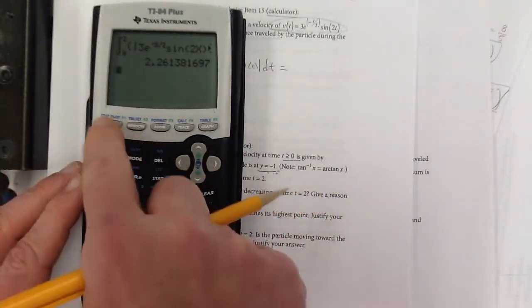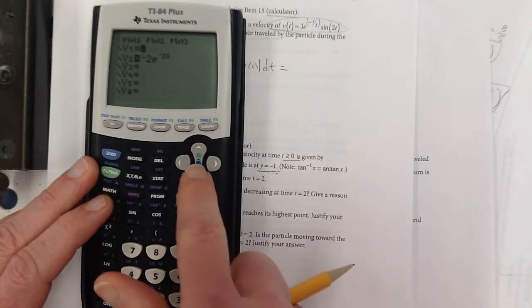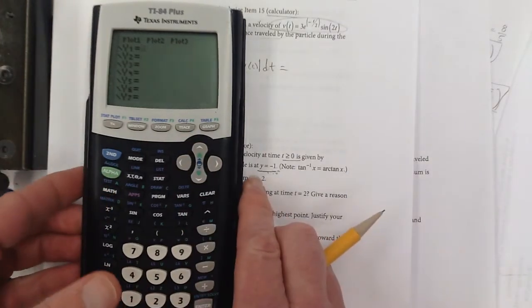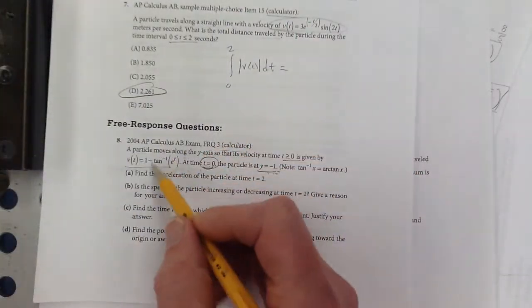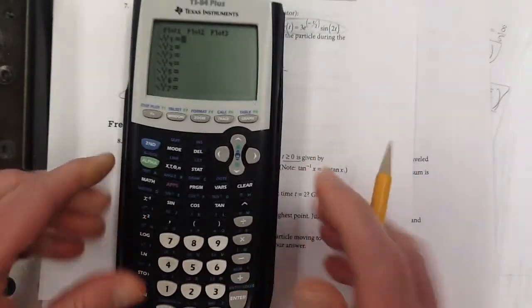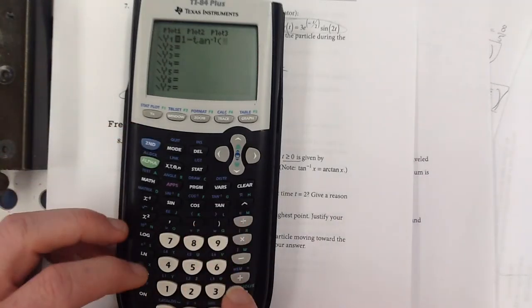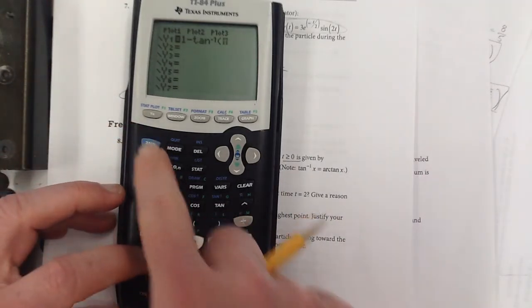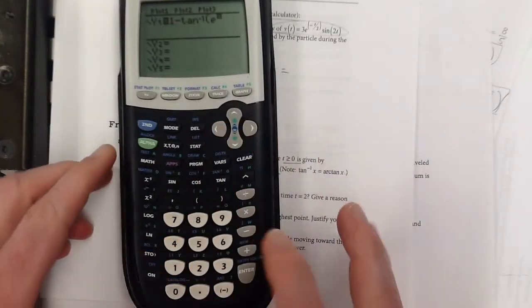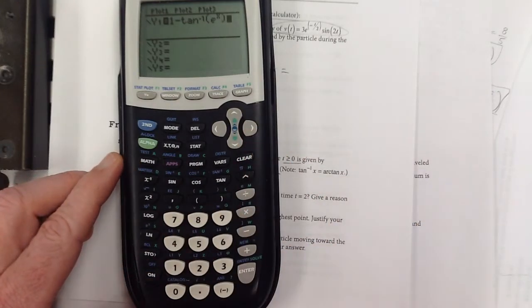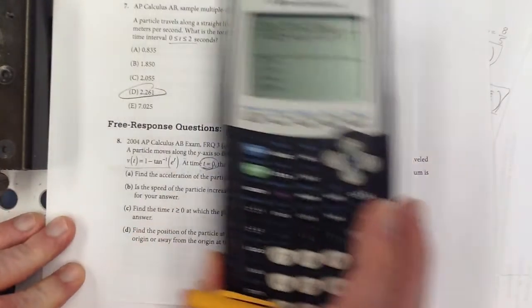Because this is a free response question and I'm expecting to do a bunch of stuff with this, I'm going to put my velocity function, 1 minus tangent inverse of e to the t, in here. Is it e to the t or e to the negative t? It's e to the t. I'll put that in my y1.